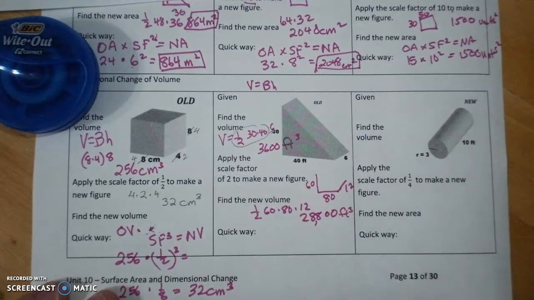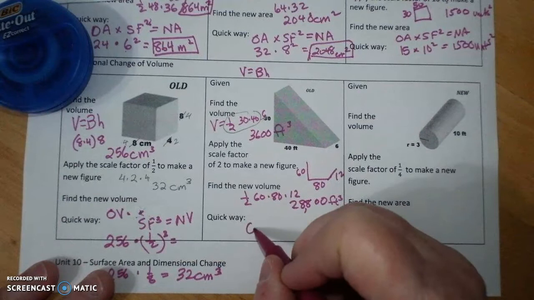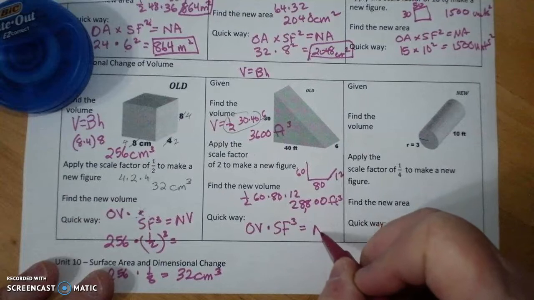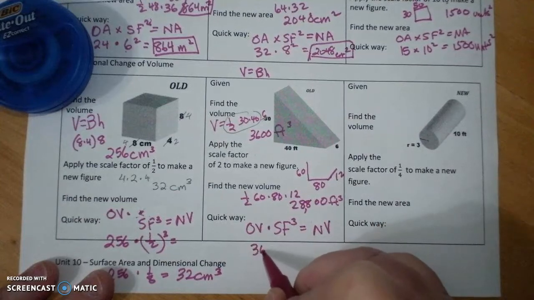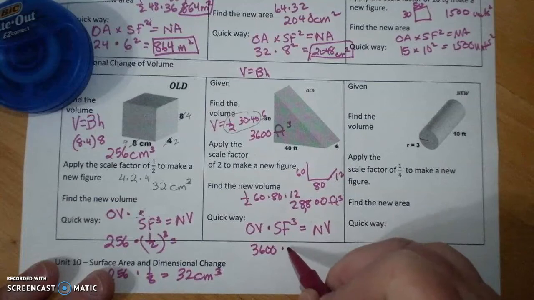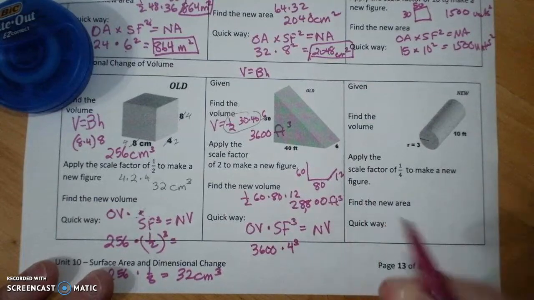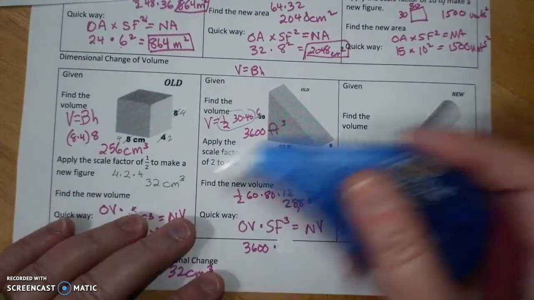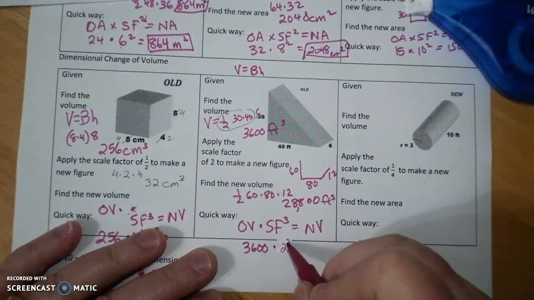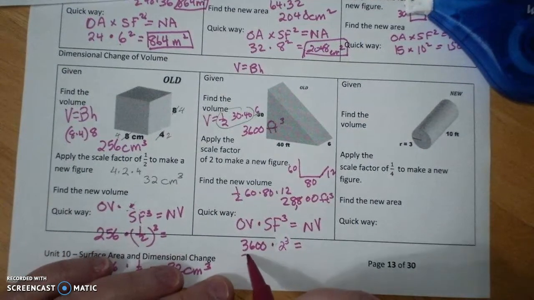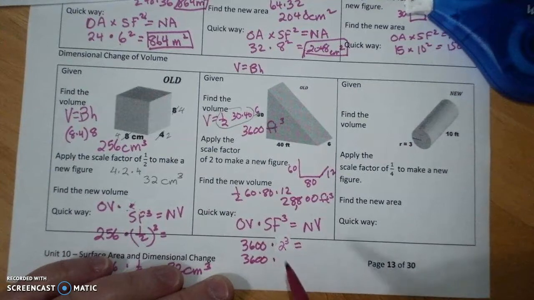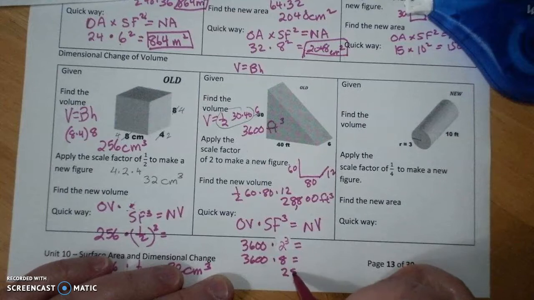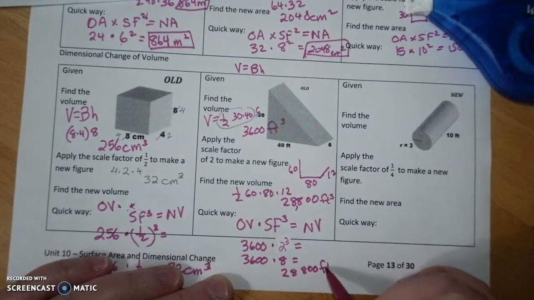feet cubed. The quick way is old volume times scale factor cubed equals new volume. 3600 times 4 cubed. Oops, not 4. My scale factor's 2. Wasn't paying attention again. 2 cubed equals, that's 3600 times 2 times 2 times 2 is 8. And that is 28,800 feet cubed.